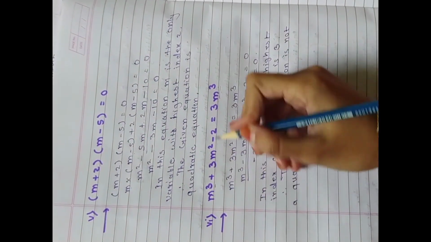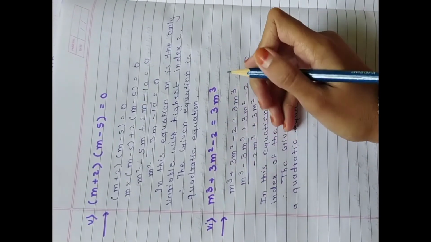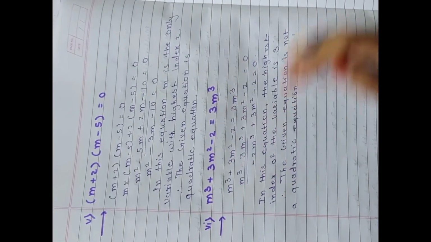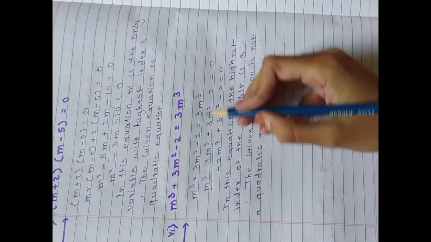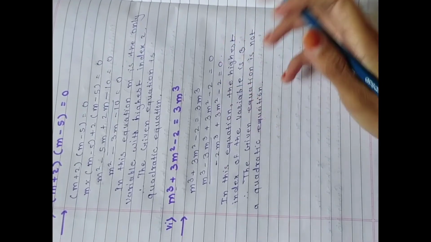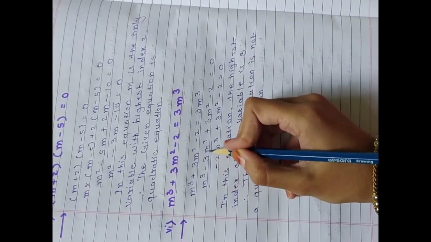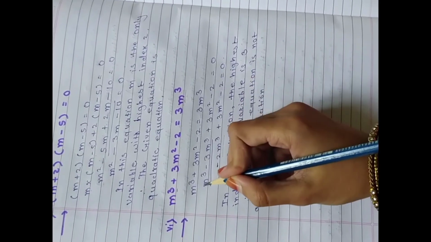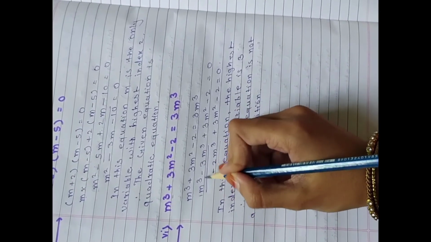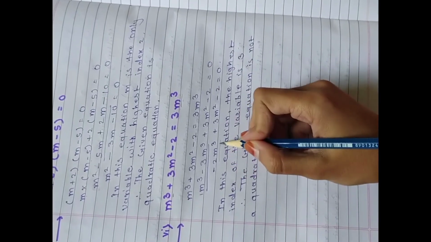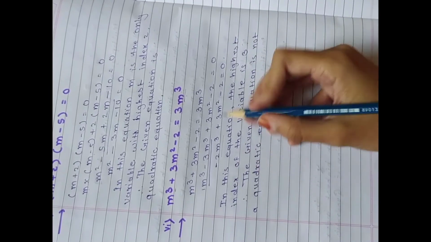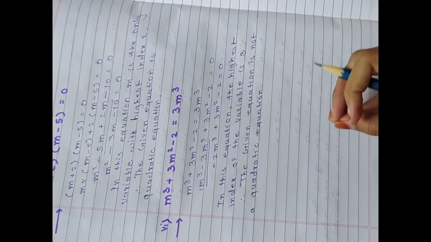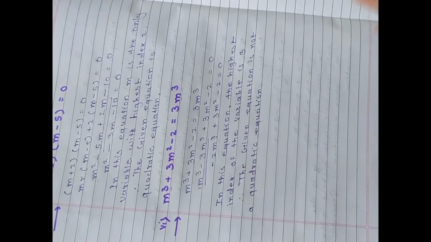Next is 3m cube plus 3m square minus 2 is equal to 3m cube. Now solve this. So 3m cube minus 3m cube plus 3m square minus 2 is equal to 0. Now 3m cube minus 3m cube is zero. Actually, moving terms gives minus 2m cube plus 3m square minus 2 is equal to 0. So in this equation, the highest index of the variable is 3. Therefore, the given equation is not a quadratic equation.